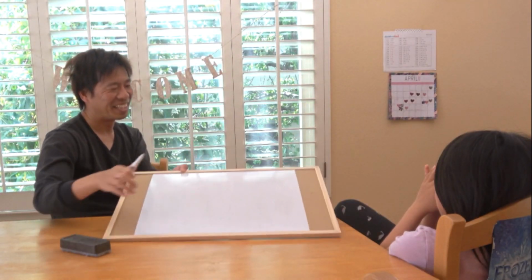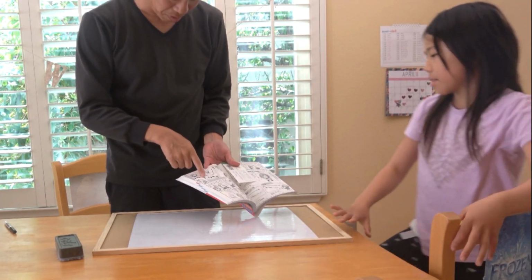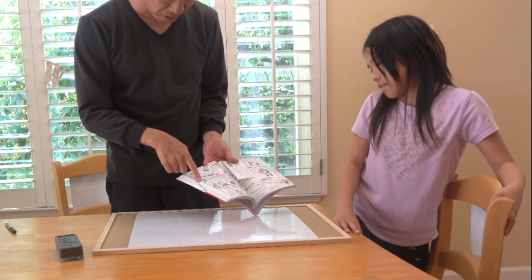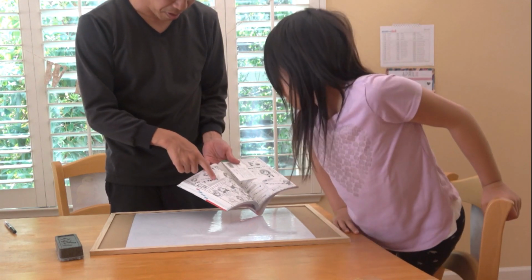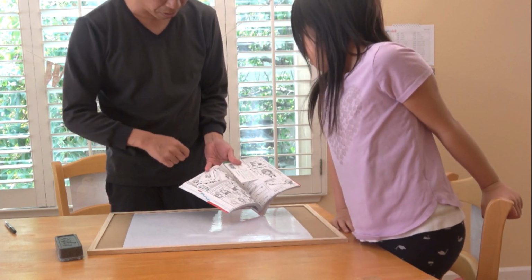Okay, so end of class, says Rina. Now Rina and Dad are looking at a comic book about stocks. This is what Rina is reading right now. And there are many comic books in Japanese about stocks, and it's written in a way so that learning about stocks is pretty fun.